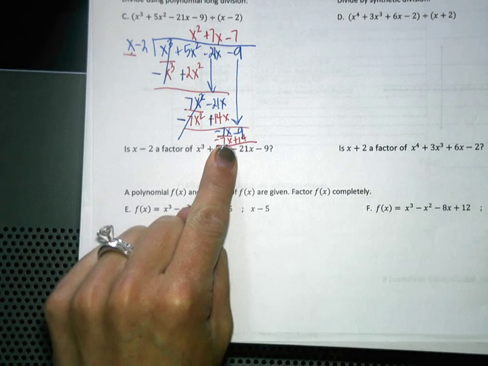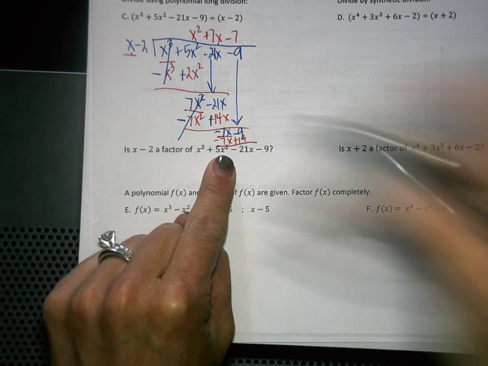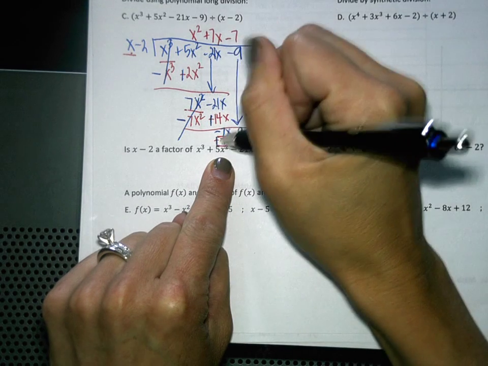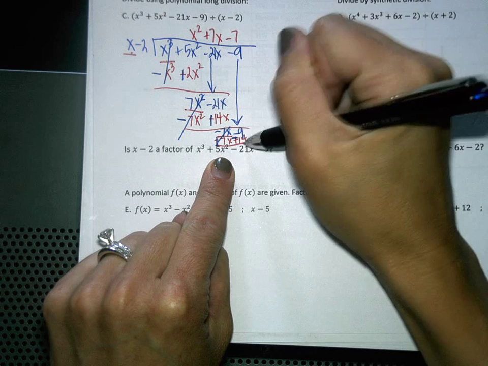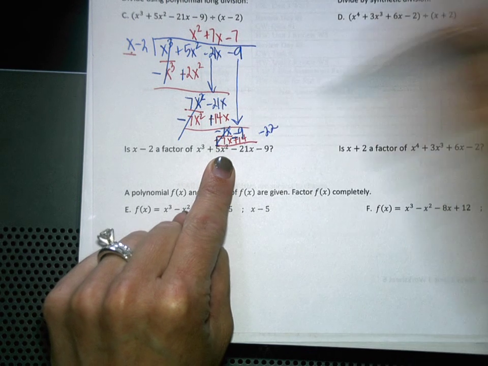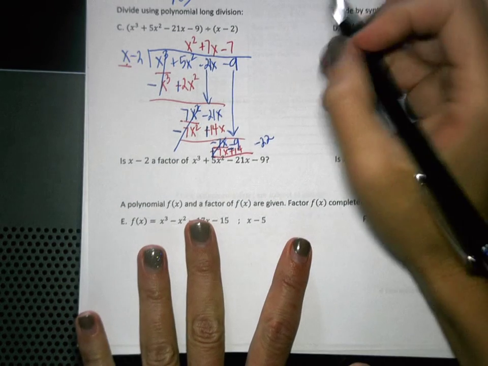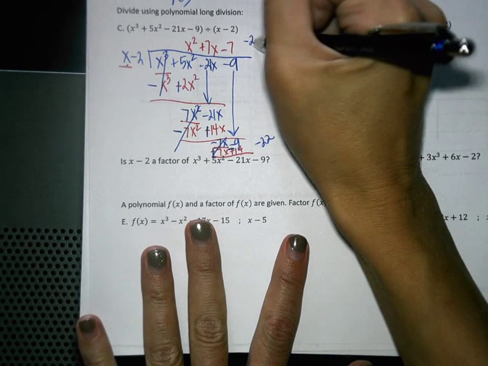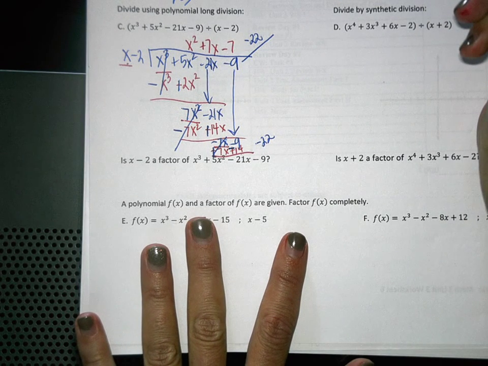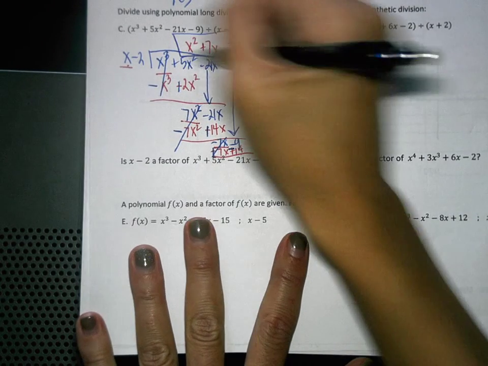Okay? But then I need to do what? Change my signs because I'm subtracting. So this becomes a plus and this becomes a minus. Now these cancel out and I have negative 9 and negative 14, which makes negative 22. So this has a remainder of negative 22. The way you write that is negative 22 over whatever you're dividing by. And what am I dividing by? X minus 2. So this would be my answer here.